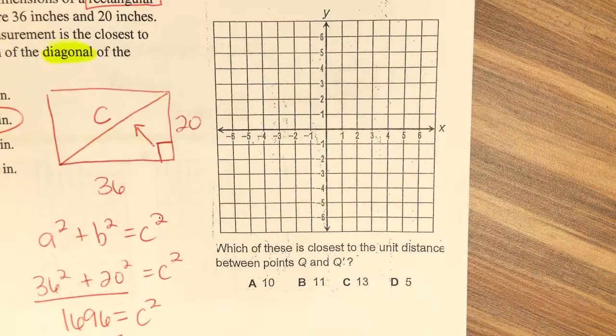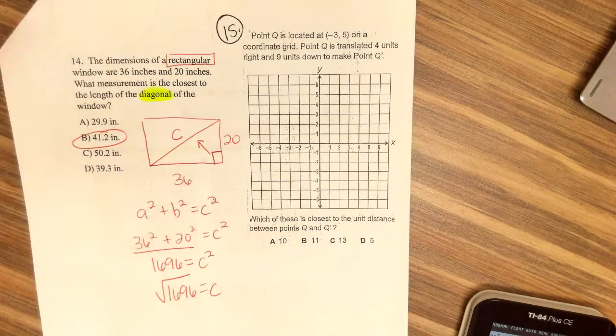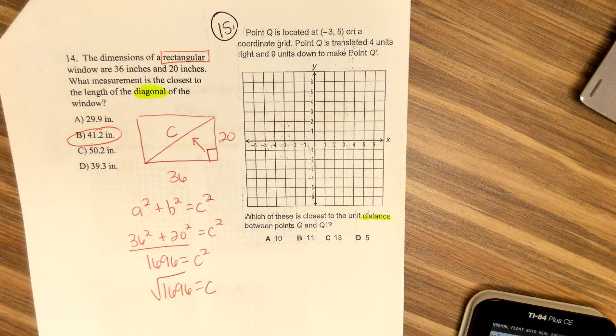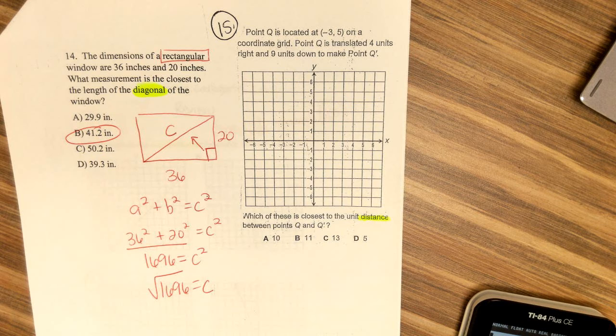Okay, the last question we did yesterday, the clue word is distance, and distance means Pythagorean theorem. So go do that one. I'll give you about 2 minutes.